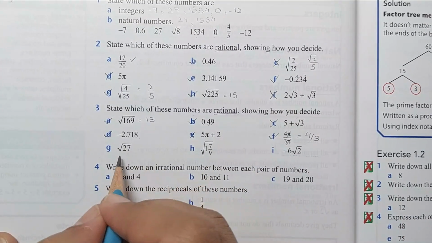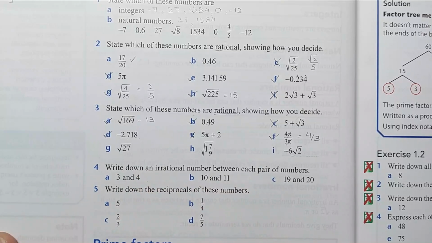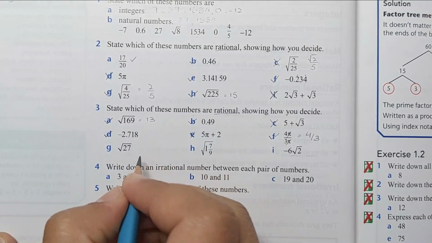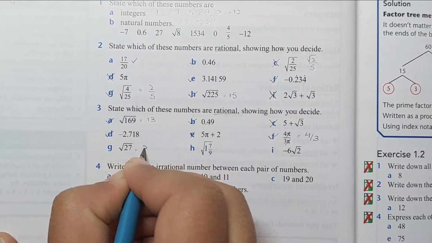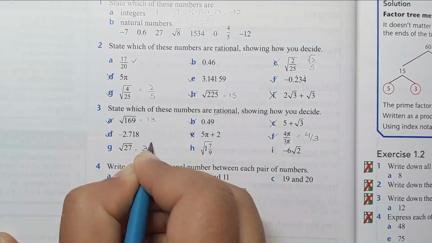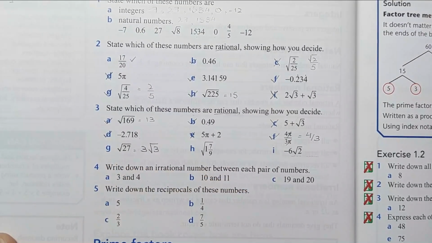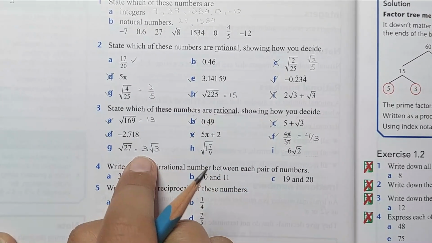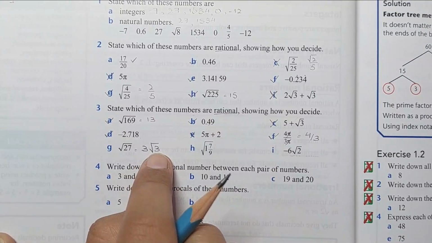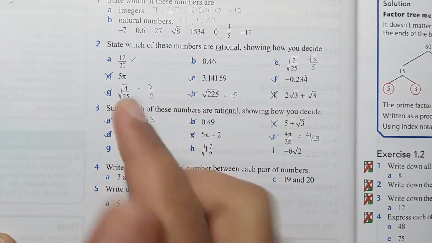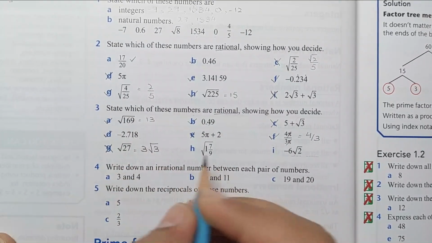Okay, the next one is root 27. 27 is 3 cubed, right? So 3 times 3 root 3 is basically root 27, right? So root 3 is an irrational number. It is multiplied by 3, it still remains irrational, right?